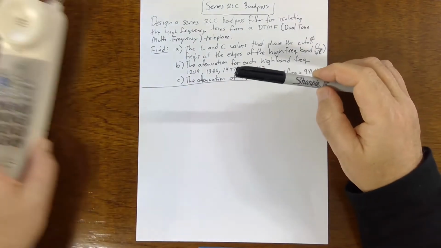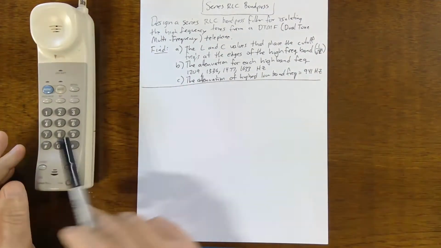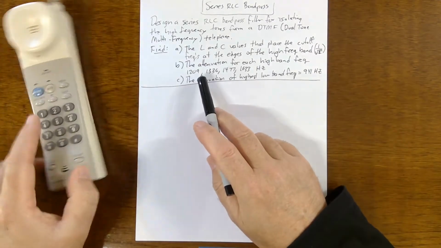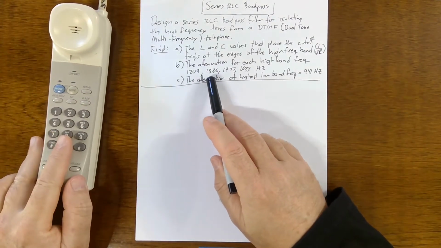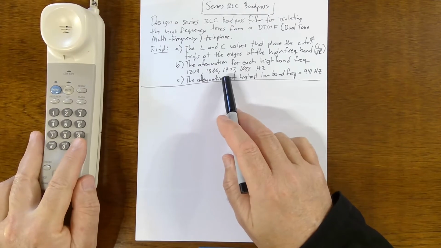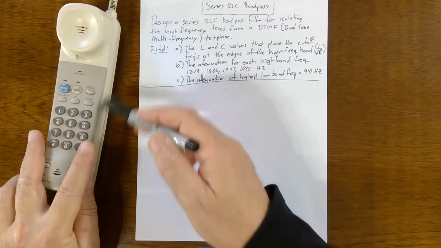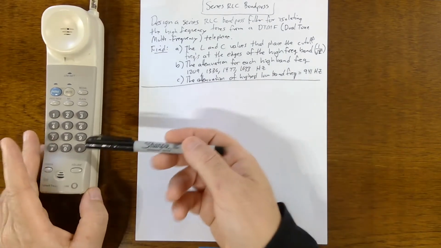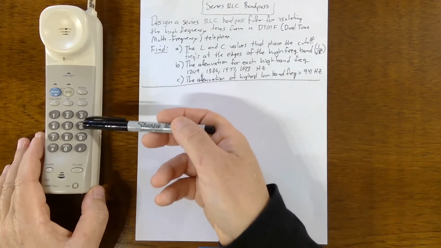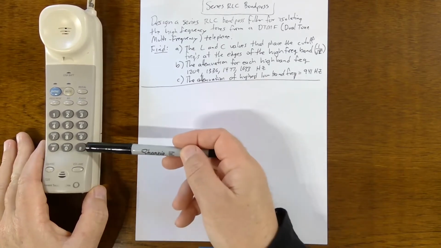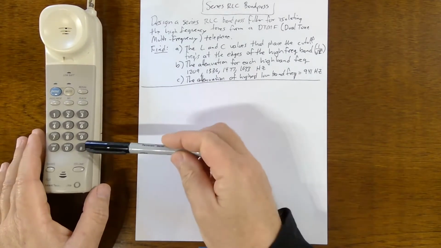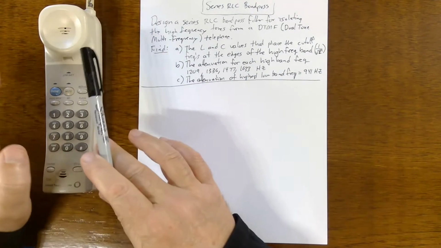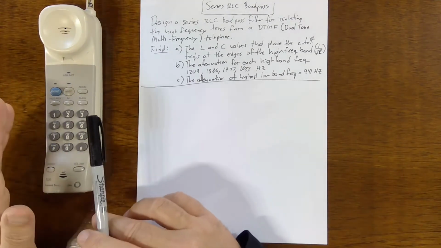We want to isolate just the high band tones, which are, let's see, this column is 1209, this column's 1336, 1477, and then there's another column not used for buttons, supposedly at 1633 hertz.